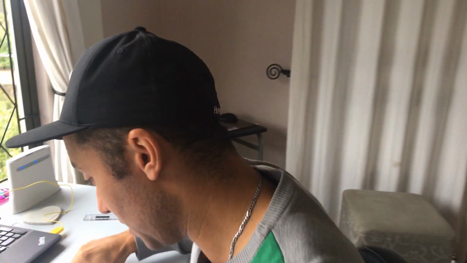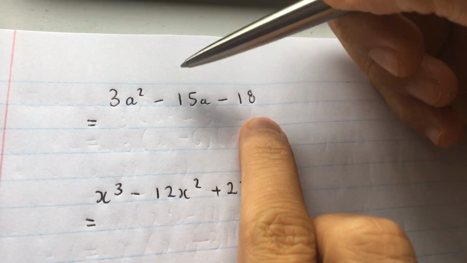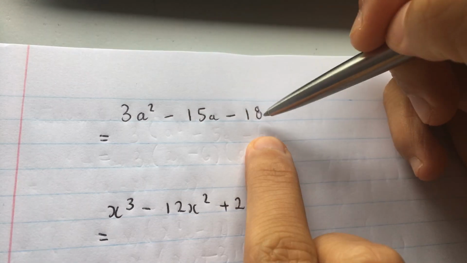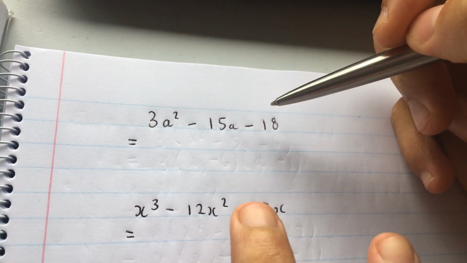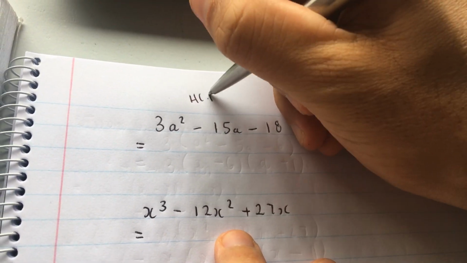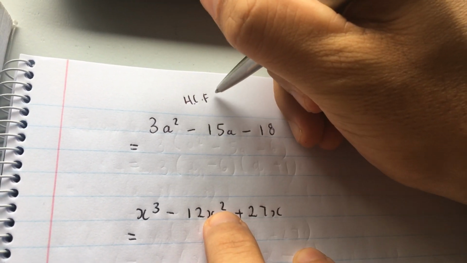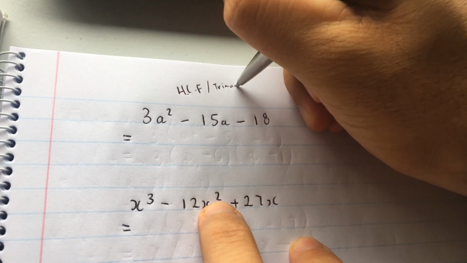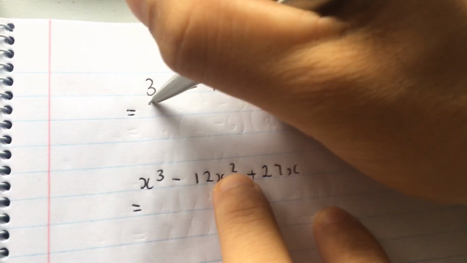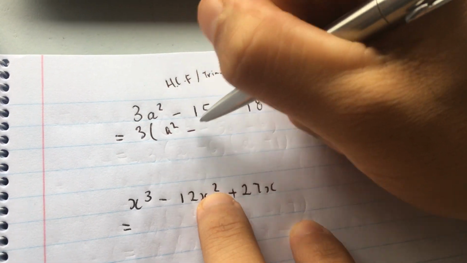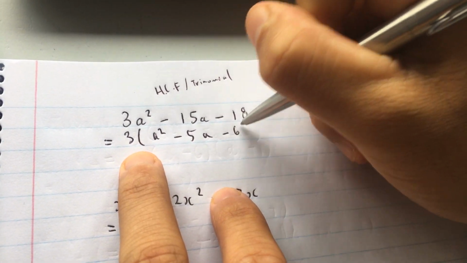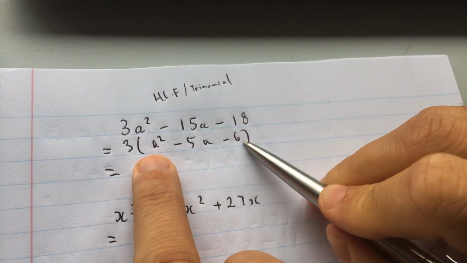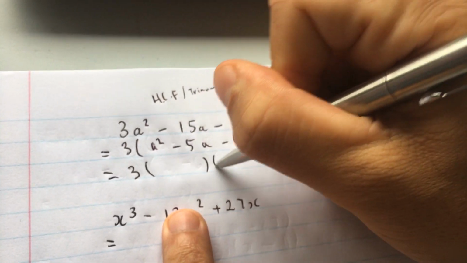Okay, so let's go and look at the hard questions. It's not really that hard, but that's a trinomial. So you think of just your 2 brackets. But before I can pull up my 2 brackets, I have to pull out a highest common factor first. So this is a combined question: HCF, highest common factor, followed by my trinomial. So I pull out a 3 and I'm left with a squared minus 5a plus 6. Then I factorize this trinomial. I'll leave a 3 there and I'll be left with 2 brackets.